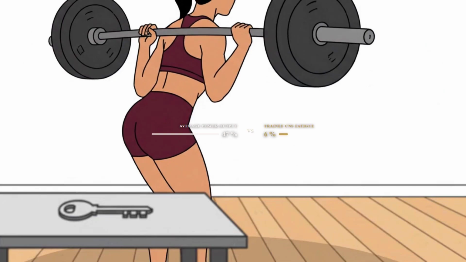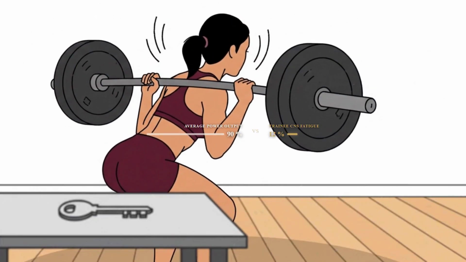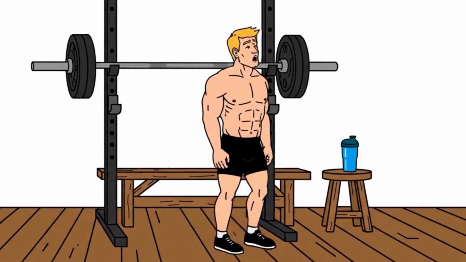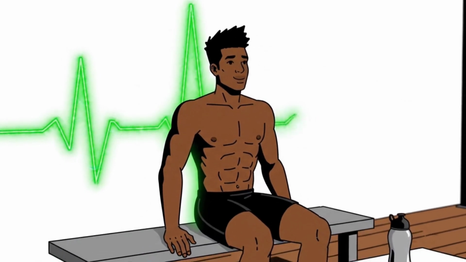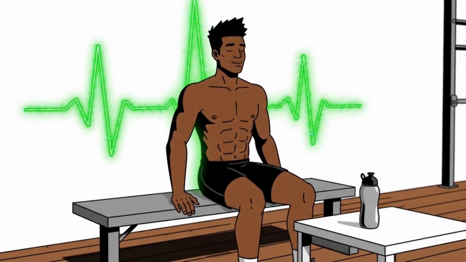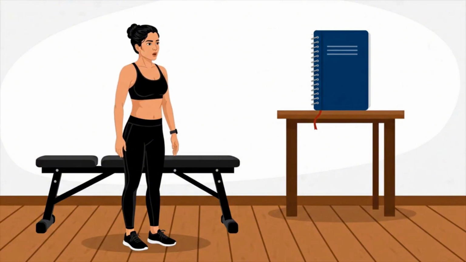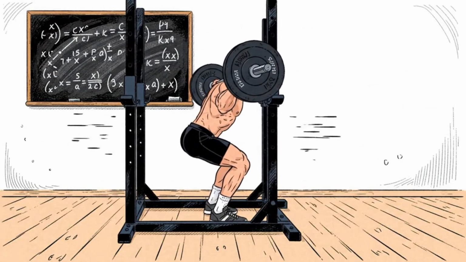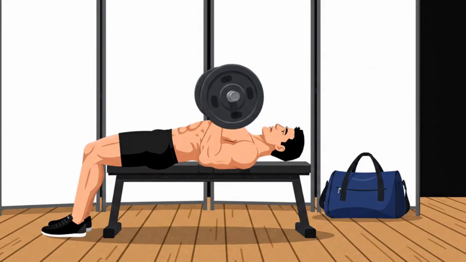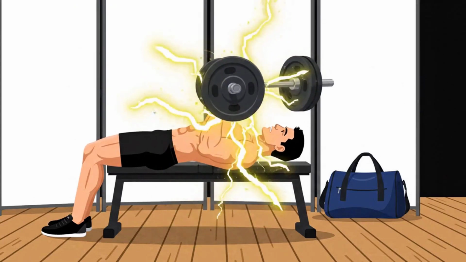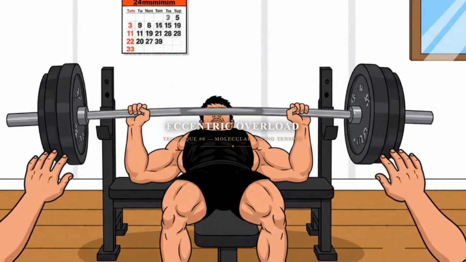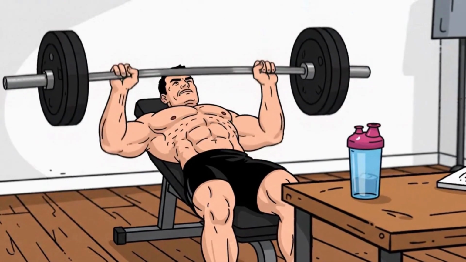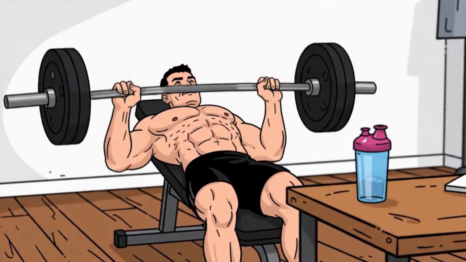This chemical energy is the primary fuel for explosive contractions. By clearing metabolic waste, you maintain maximum power output. You lift a heavier load with better technical control. This translates to higher mechanical tension across all working fibers. Your nervous system avoids the systemic crash of training to failure. Each repetition is executed with maximum velocity. This high velocity ensures optimal recruitment of fast-twitch fibers. Cluster sets turn junk volume into high-quality stimulation.